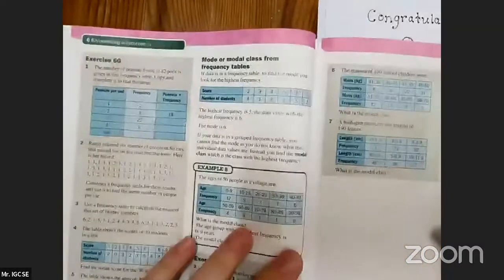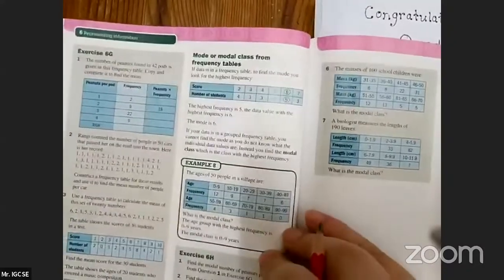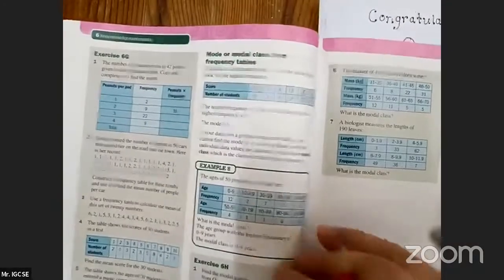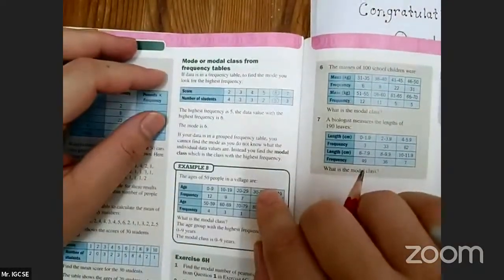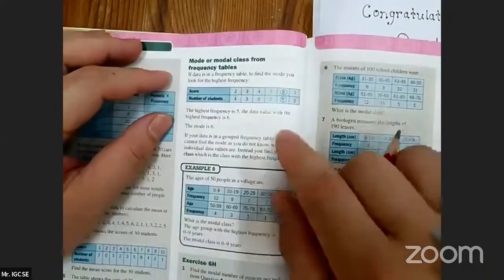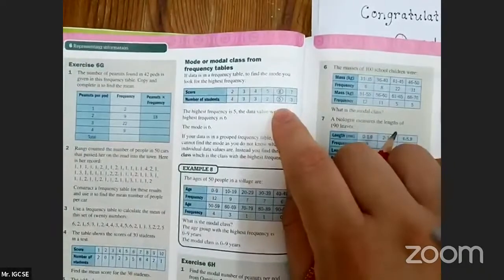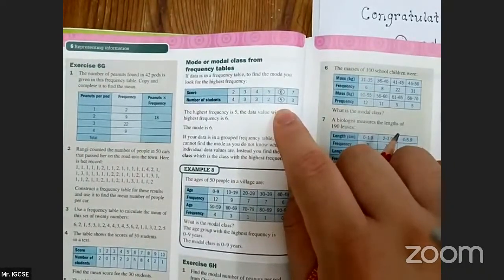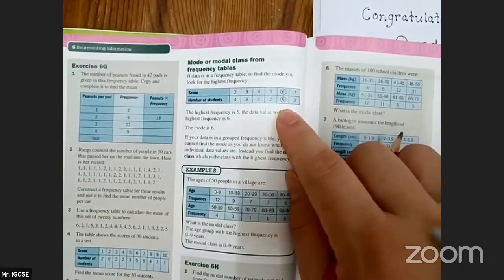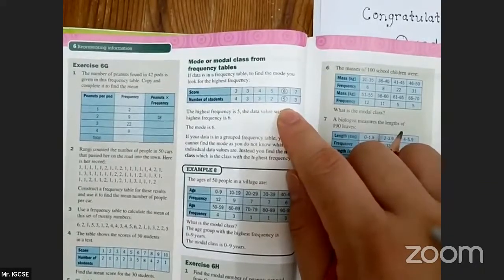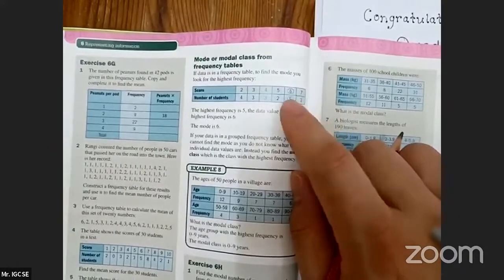The mode or modal class. Firstly, you need to find out the frequency first. The highest frequency means that for this score 6, you have most of the students scoring this 6, about 5 students. So this is the so-called modal class or mode.